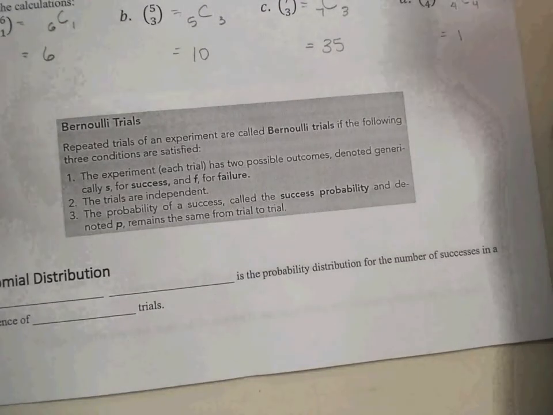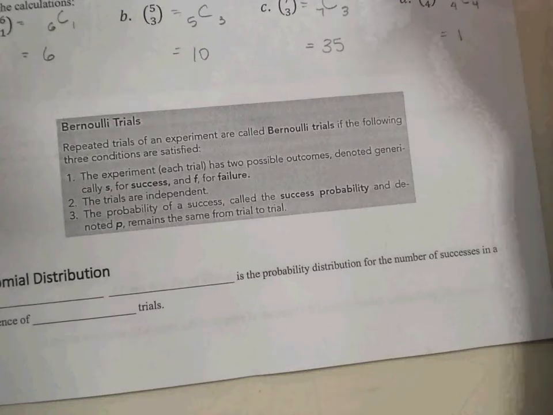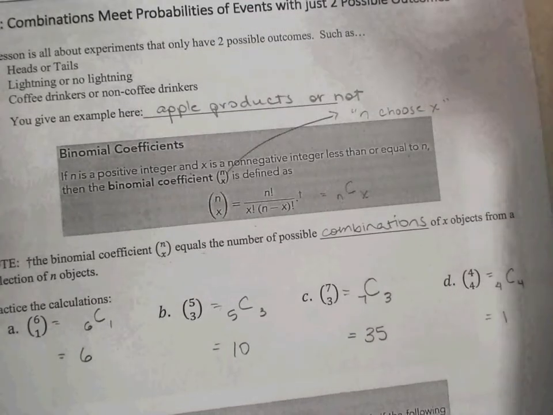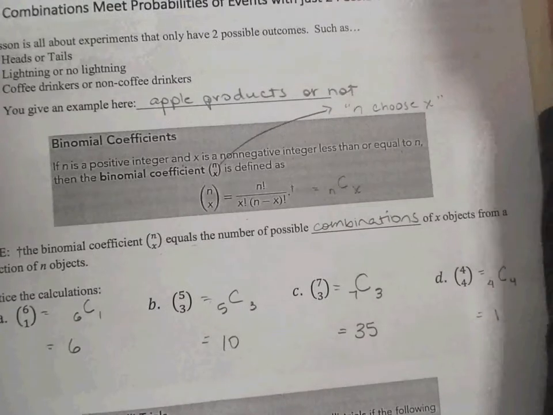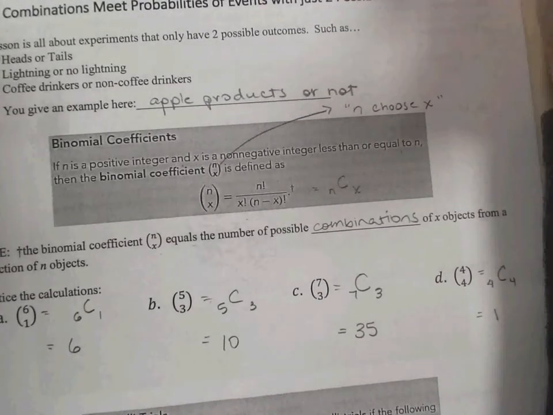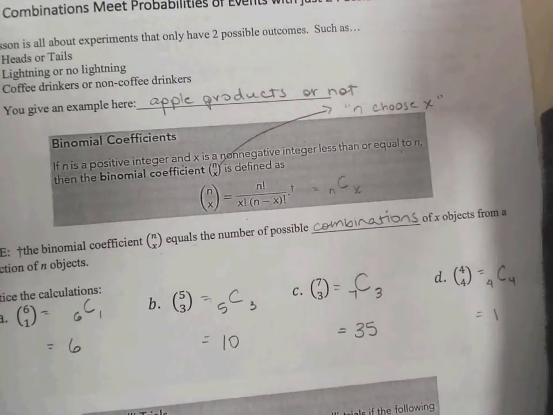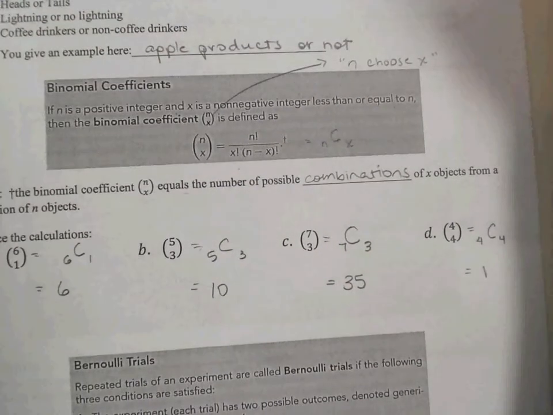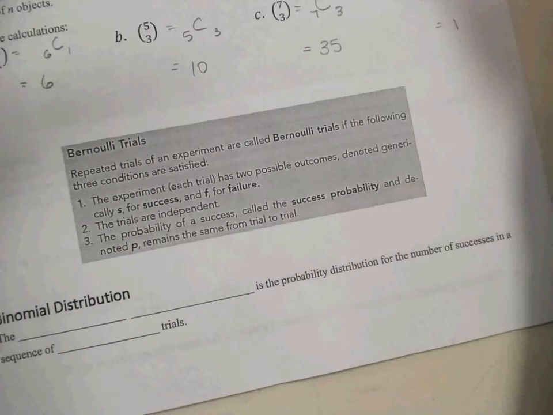You kind of have to disconnect from the emotional response to success and failure, because we might say that, for example, you're an Apple product person, or you're not. We might call success being an Apple person. And you might deep down in your gut feel like, no, that's a fail. But for the sake of doing these types of probability scenarios, you got to label something success and something failure.